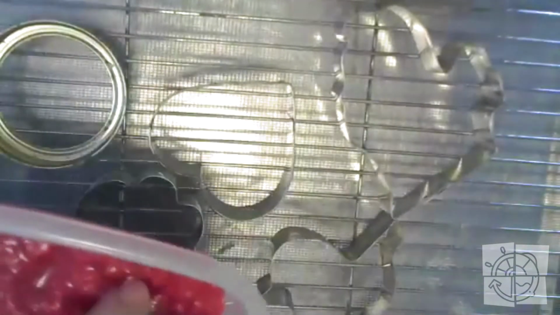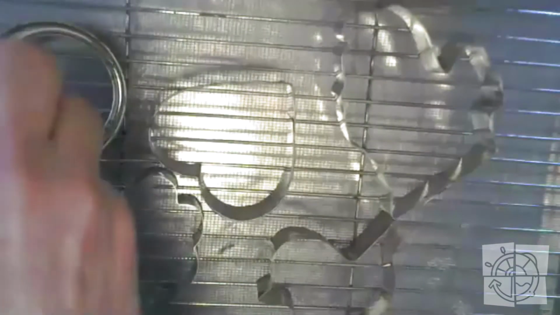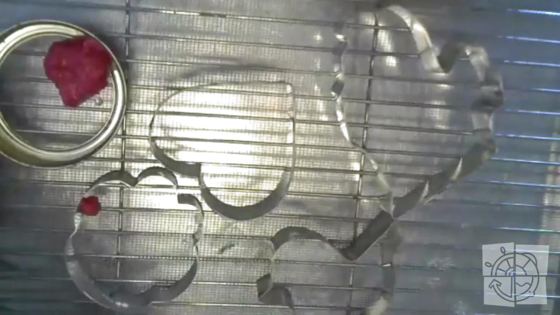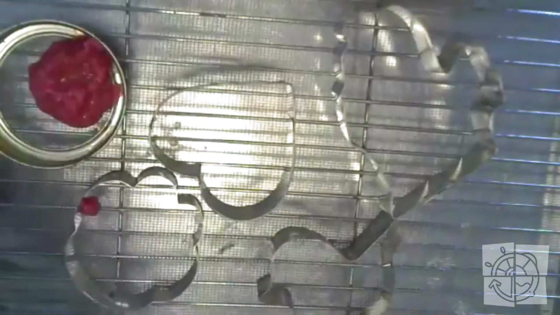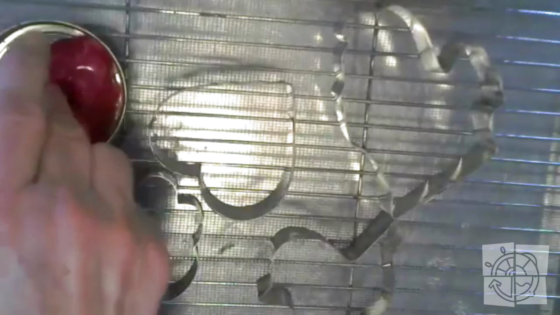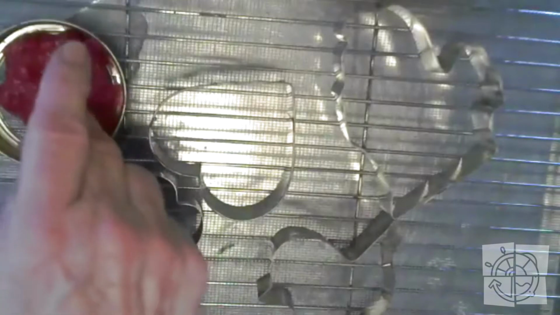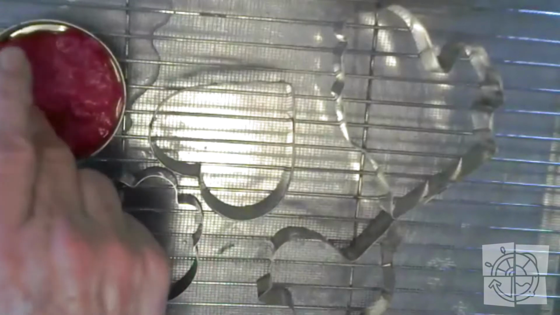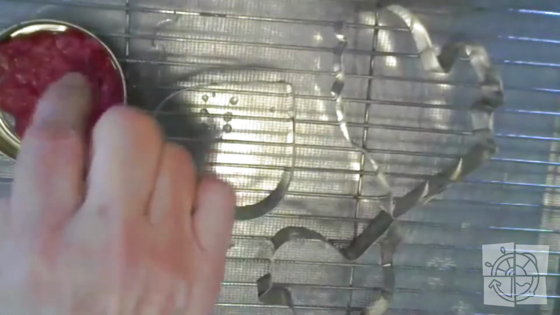Okay, so what we're going to do is we're going to take a color of your paper pulp, and you can use your hands like I'm doing and stick it into the center of the shape. See how I'm doing that? I'm just clumping that in there and pressing it down. Now you don't want to fill it all up because you want it to be a little bit thin when we're all done.